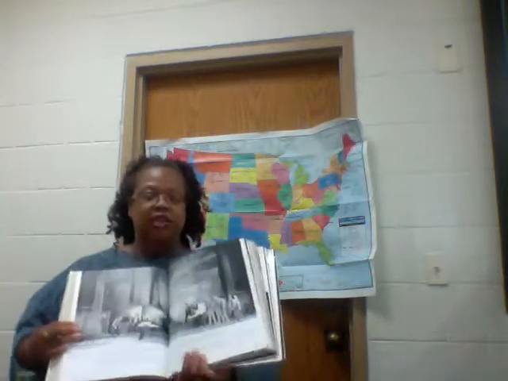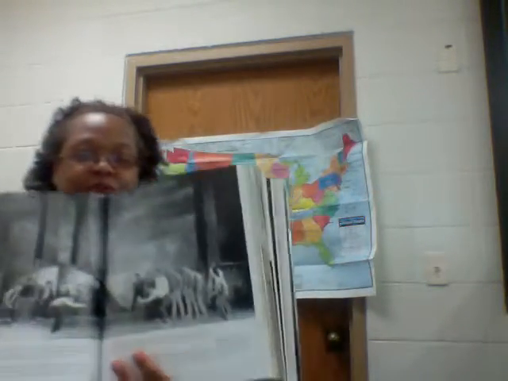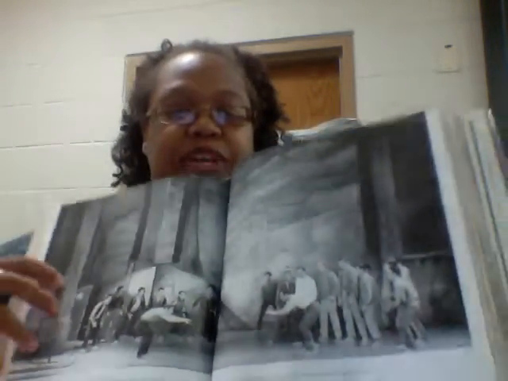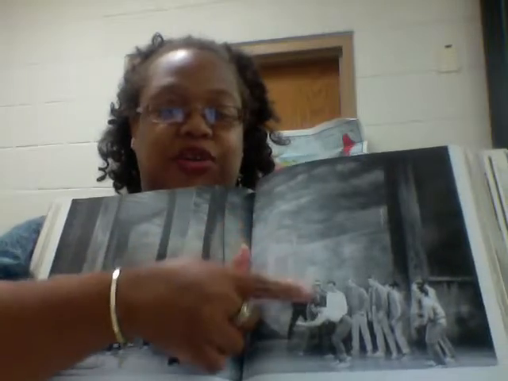And if you take a look at the picture, what you'll be able to see is concrete, okay? This is concrete. And if you look at the picture directly, you'll notice that those are just regular street clothes.